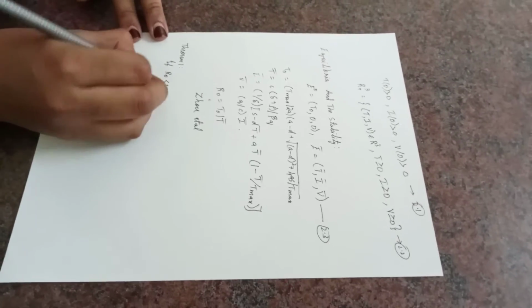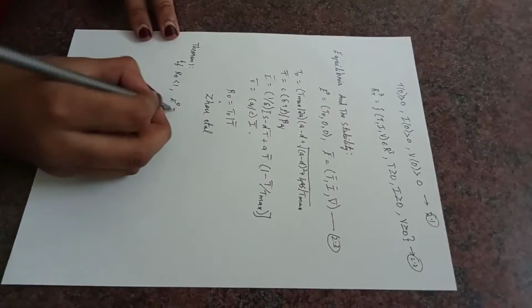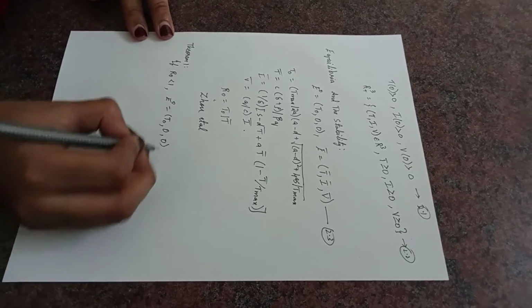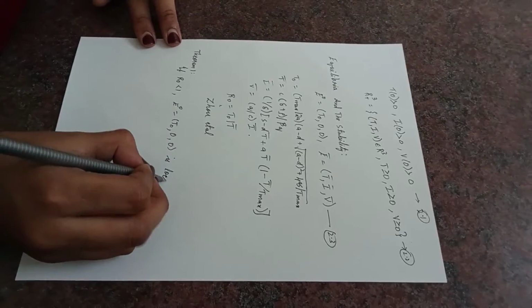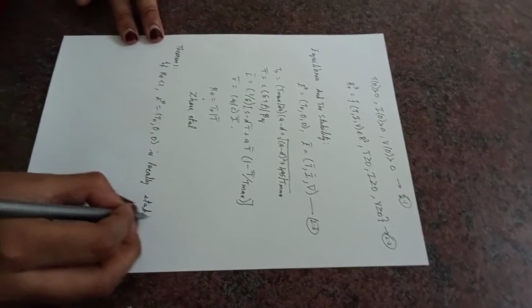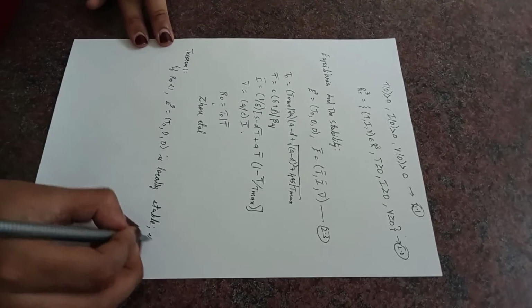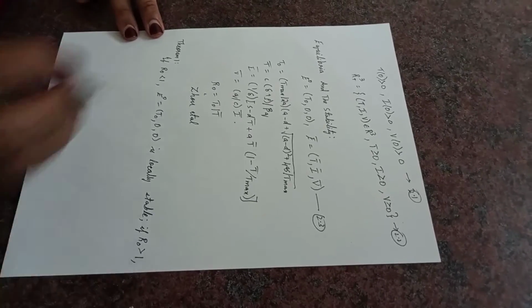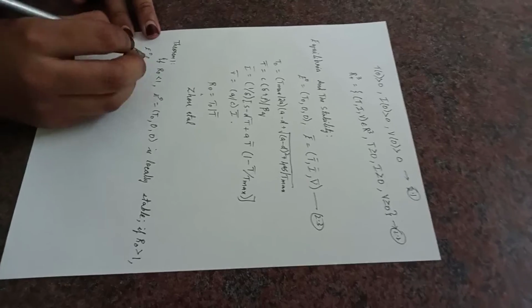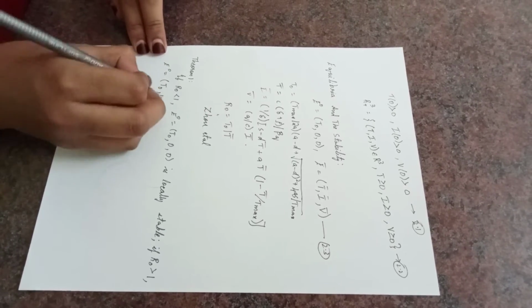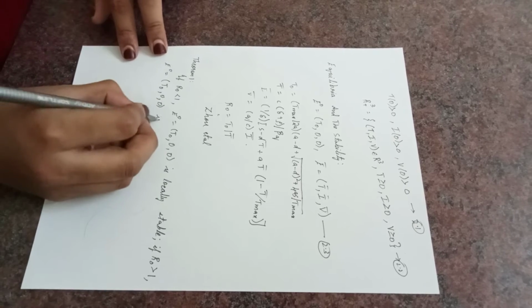If R naught is less than 1, E naught equal to (T0, 0, 0) is locally stable, and if R naught is greater than 1, it is unstable.